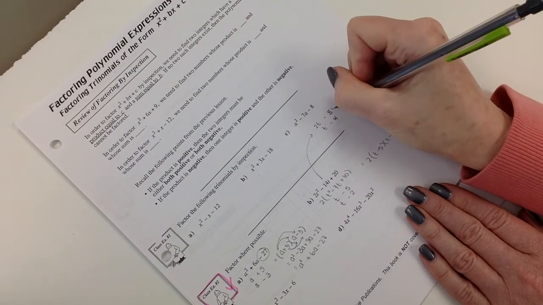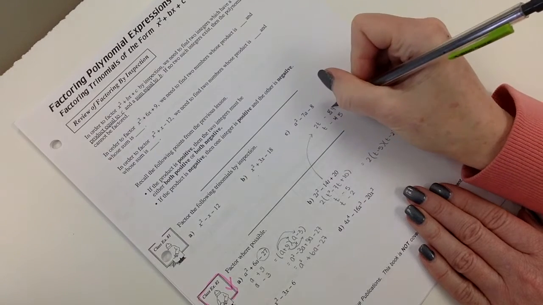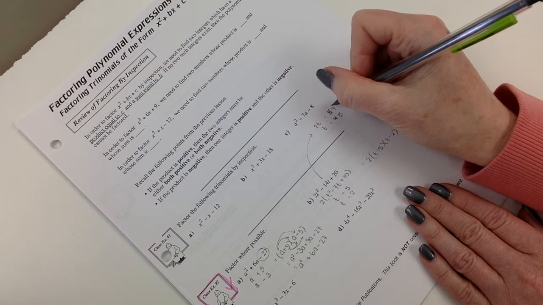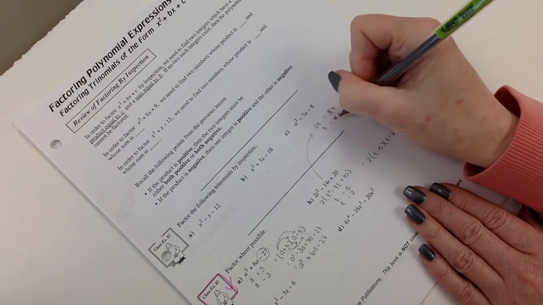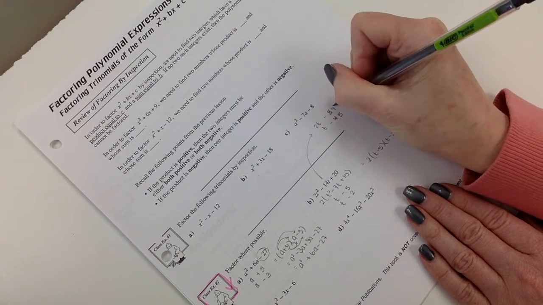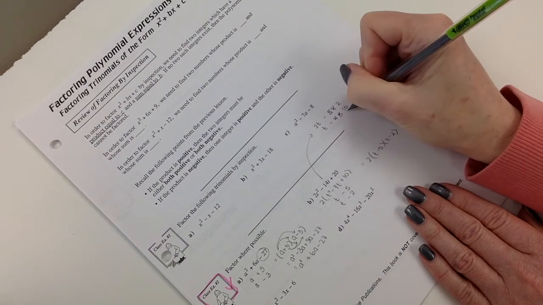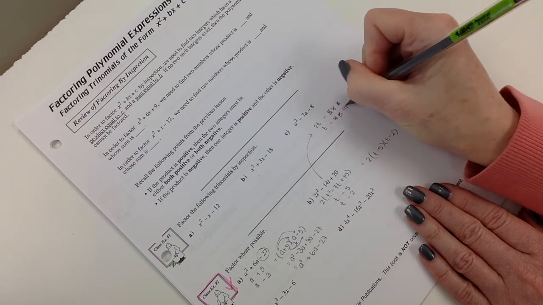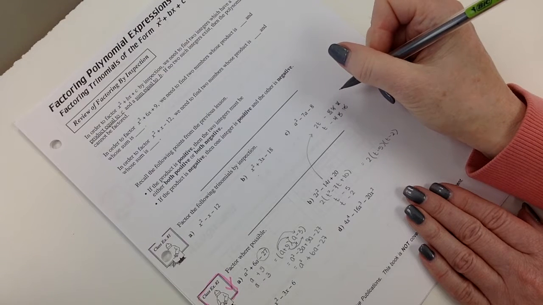What if I switch those around? 4 and 5. Now I'm going to have negative 10 minus 4, so negative 14t. And this is a good example of why we always check diagonally, because now this 2 matters. We'll do a lot more of those coming up. Okay, what about if I had picked 2 and 10? Negative 20 plus negative 2 is negative 22. No, how about if I switch?